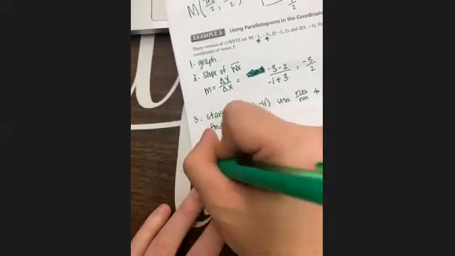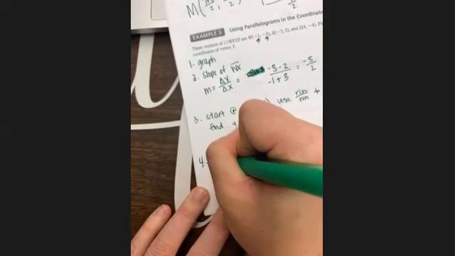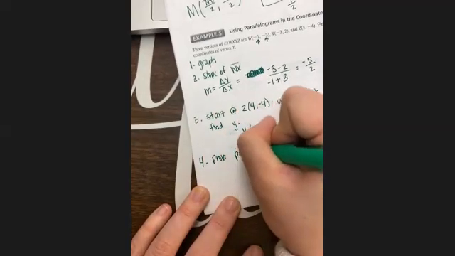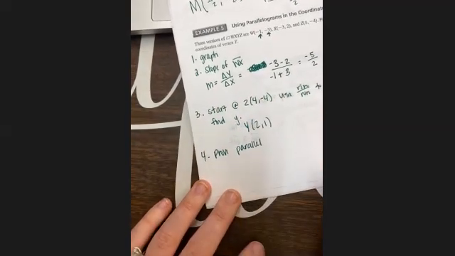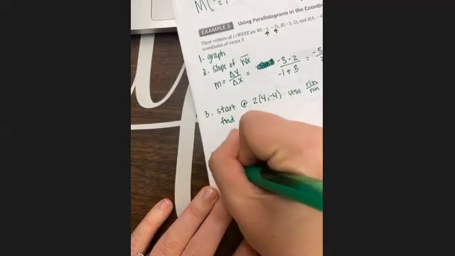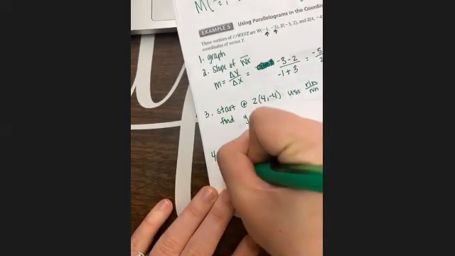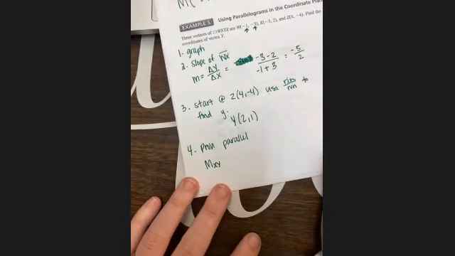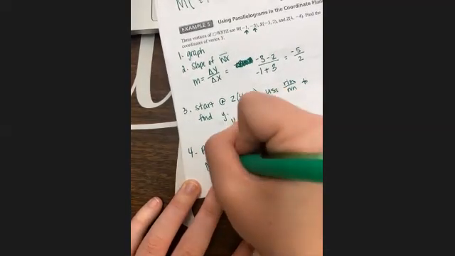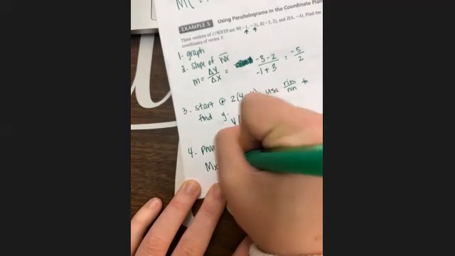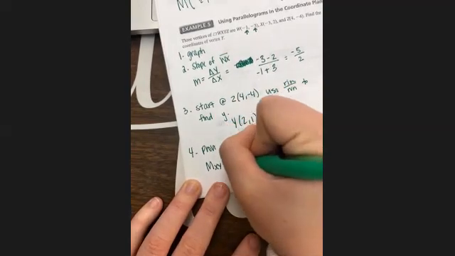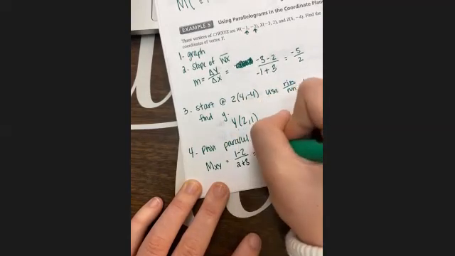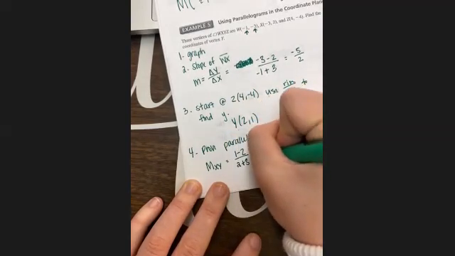And then the last thing you need to do is prove that they are parallel. First we're going to find the slope of XY. That would be 1 minus 2 over 2 minus -3, which is +3, so that would be -1 over 5.